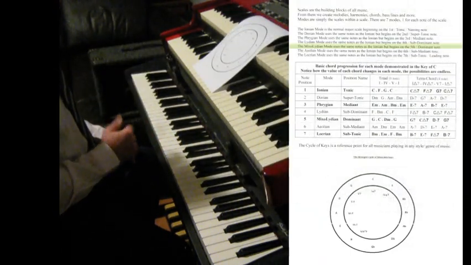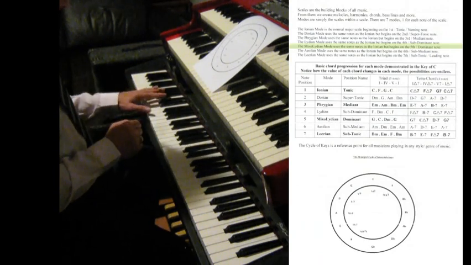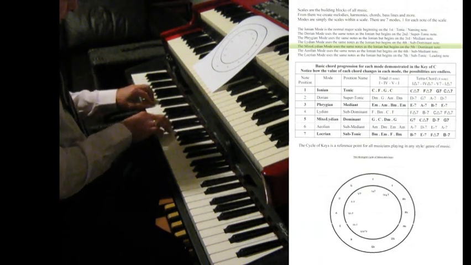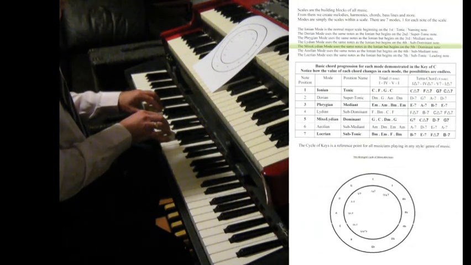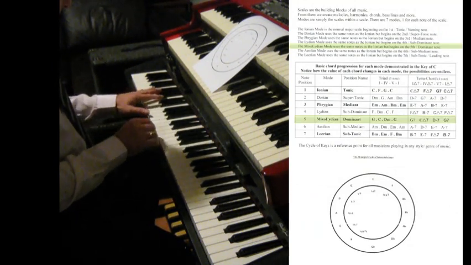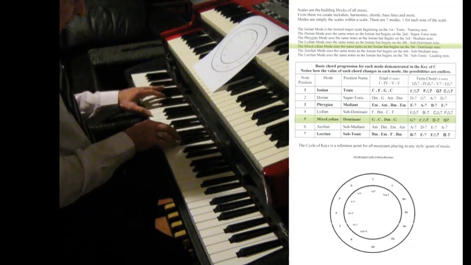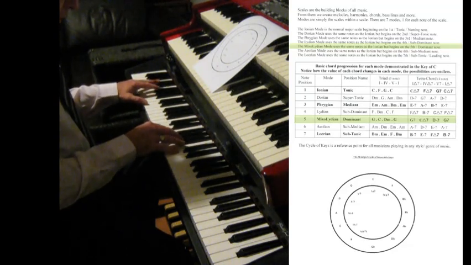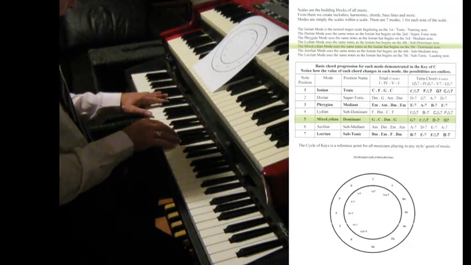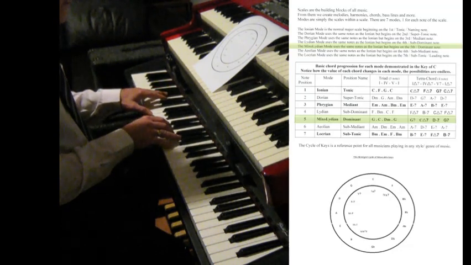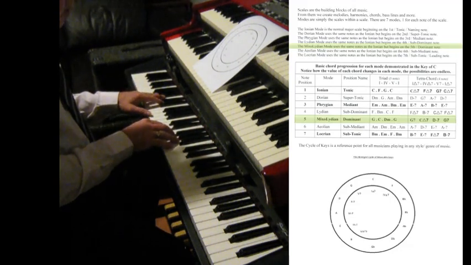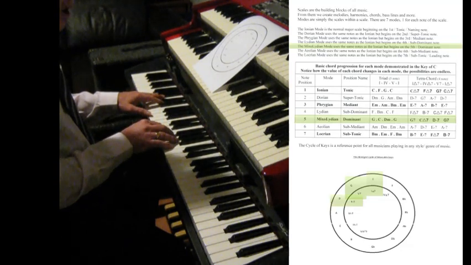The Mixolydian is the 5th or the dominant. Its chords would be G, C and D minor. And the tetrachords, G 7th, C major 7th, D minor 7th and back to G7.